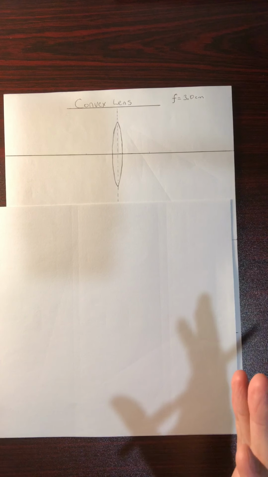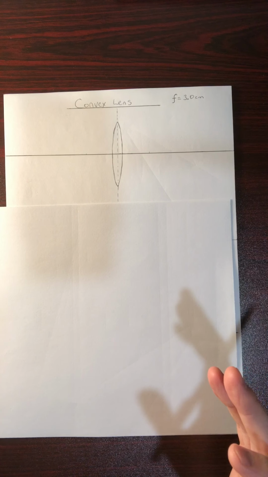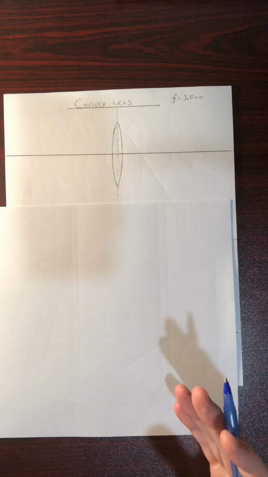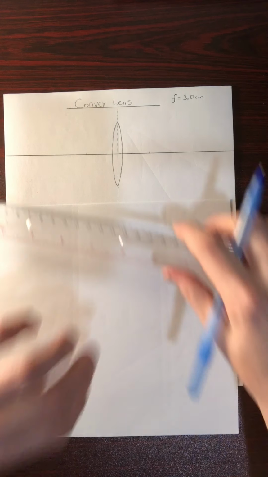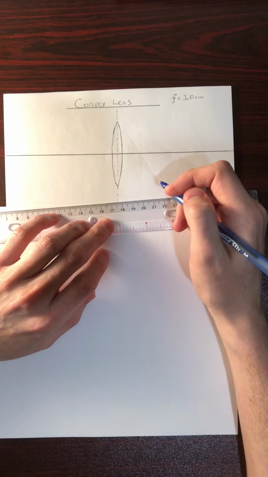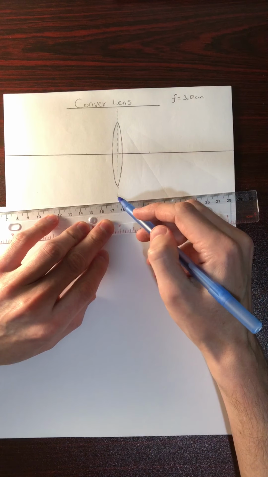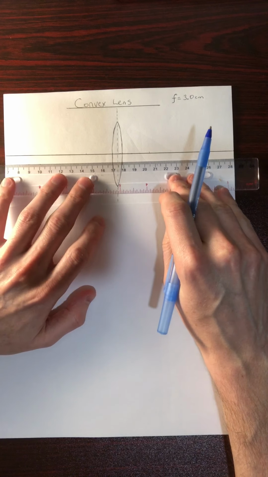Okay, so in this video we're going to talk a little bit about convex lenses. These are also called converging lenses for reasons that we're going to see in a moment. So the first thing we can do is just note that I've already drawn out a convex lens, and I've drawn out a couple of axes as well.